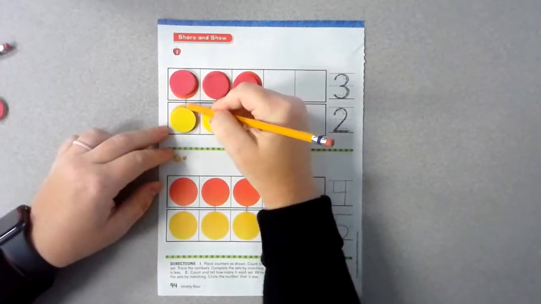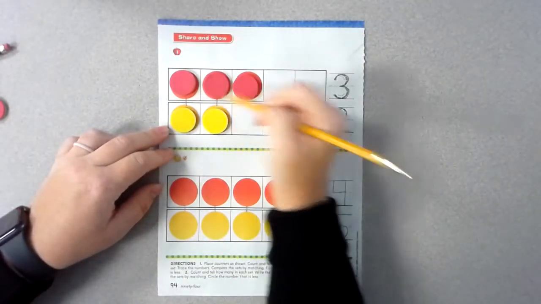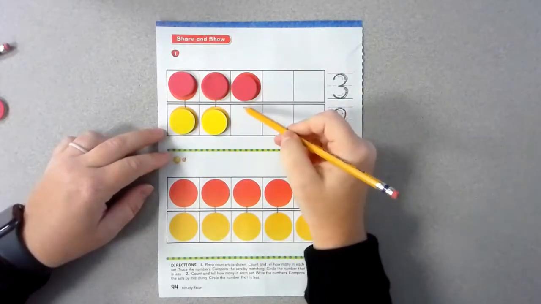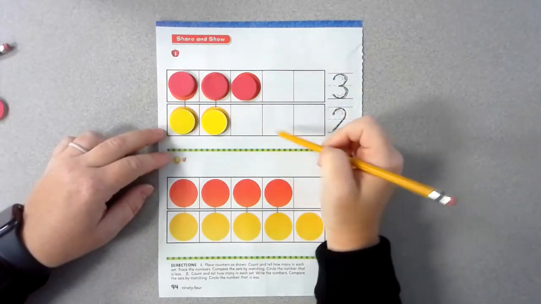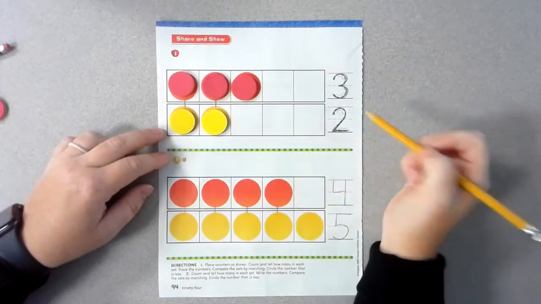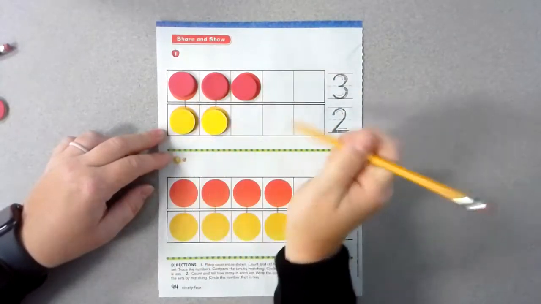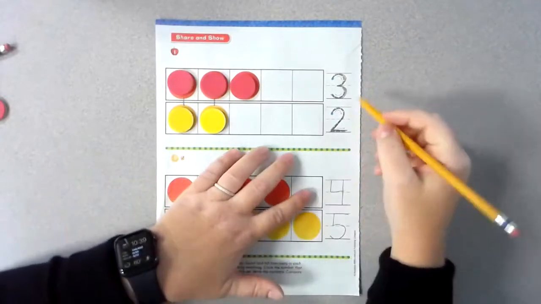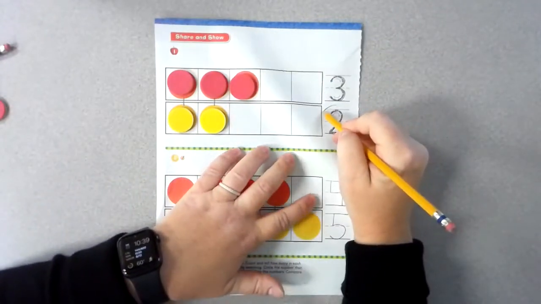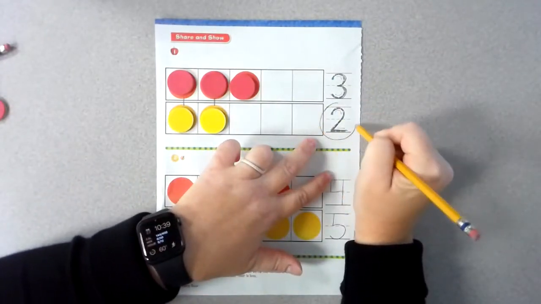And then we're going to do our lines to compare. And we see that there's not enough here. We don't have enough yellows to match our 5. So this group is less than that group. So we're going to circle our group that has less in it.